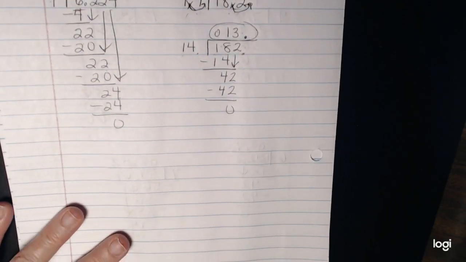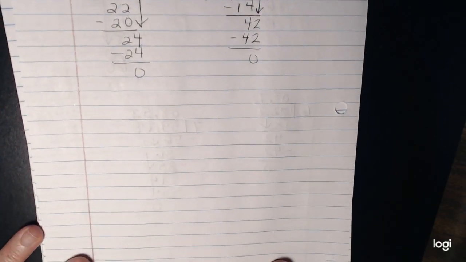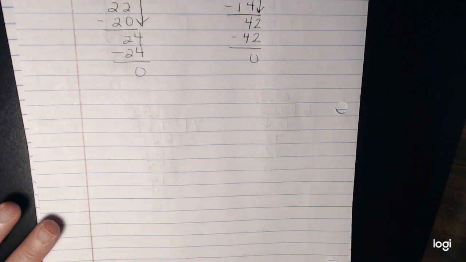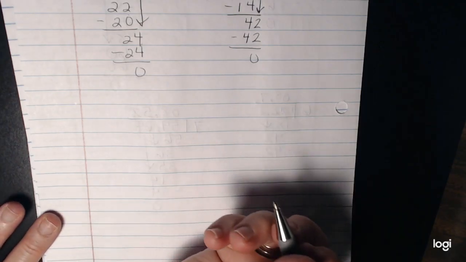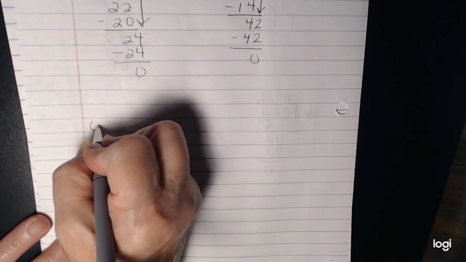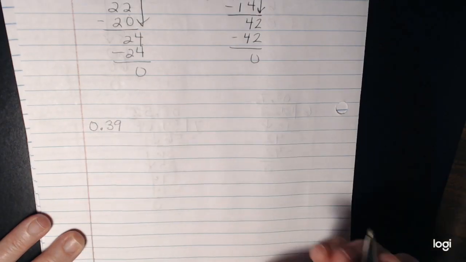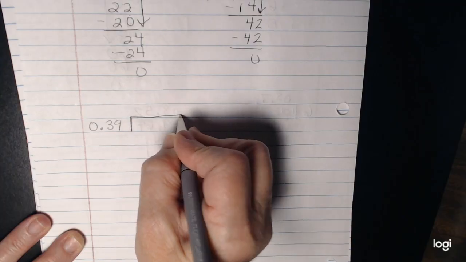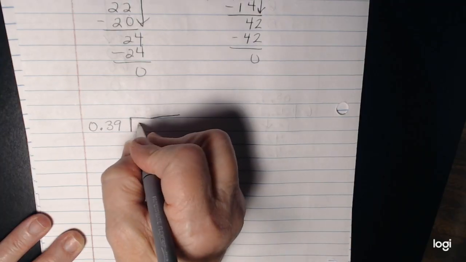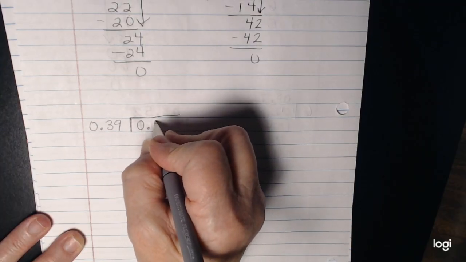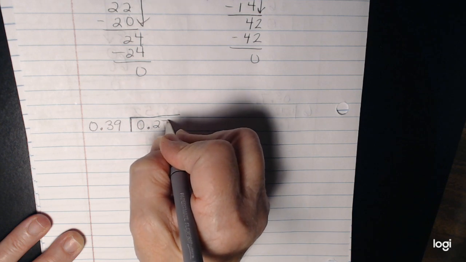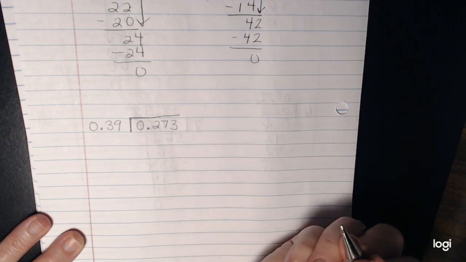All right, I told you I'm only going to do a couple with you, so this will be our last one. The last one I want you to do is we're going to put out here in the divisor 0 and 39 hundredths, and in the dividend 0 and 273 thousandths.